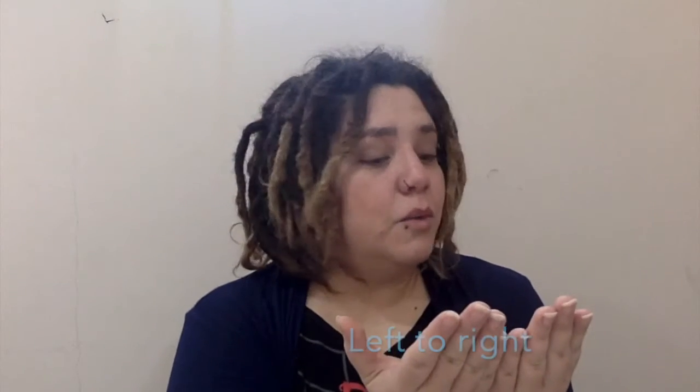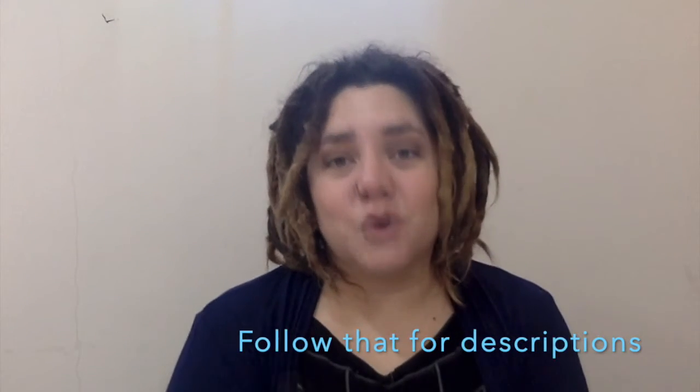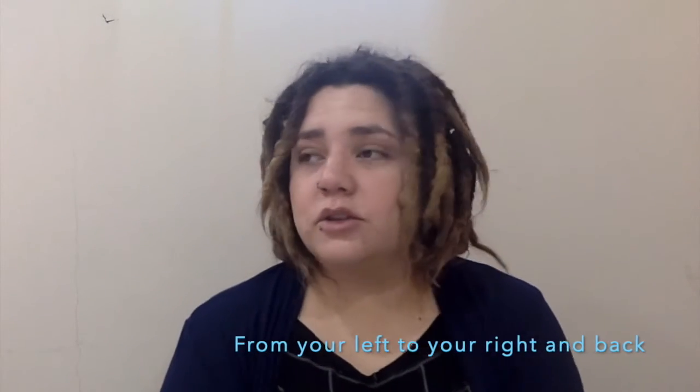Usually we read from left to right, okay? So that is the order that you will follow for describing a place or picture. So you start from the left to the right and then back, okay? So there is a window, there is a whiteboard, there is a door, there is some water, there are pencils, there's a mouse. Okay, so you go like this, describing the place in which you are.